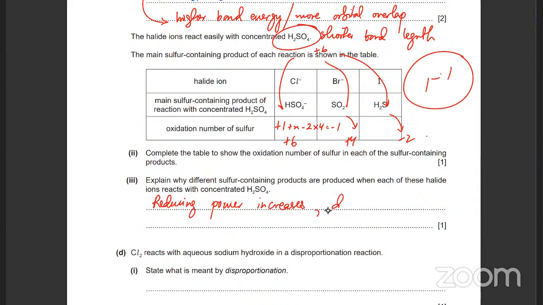So down the group, if it had been a 2 mark question, then you would have to explain further what happens down the group. Shielding and distance, or the atomic radius, or the ionic radius in this case.